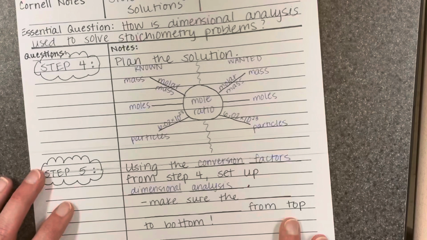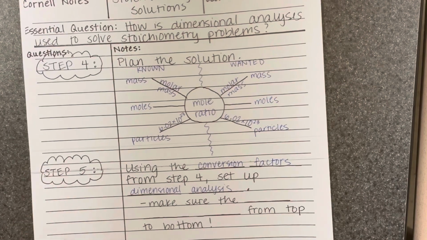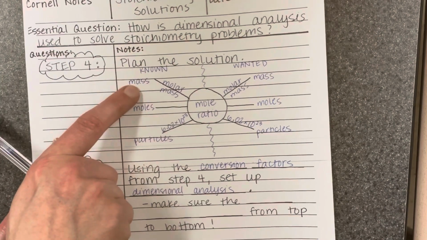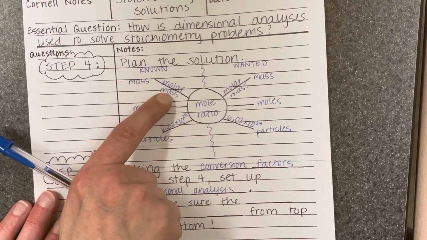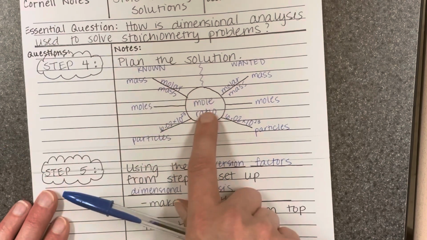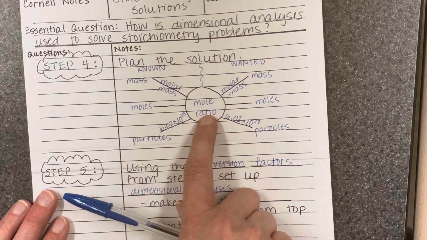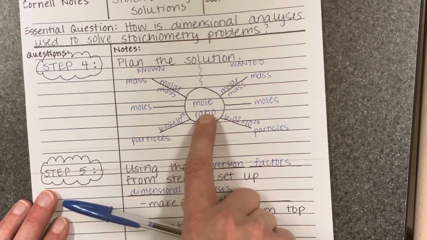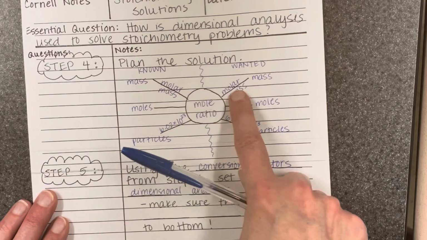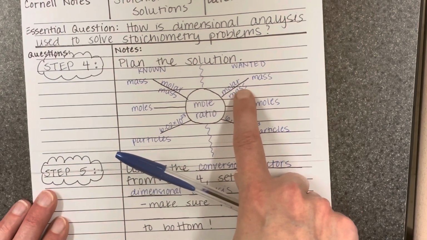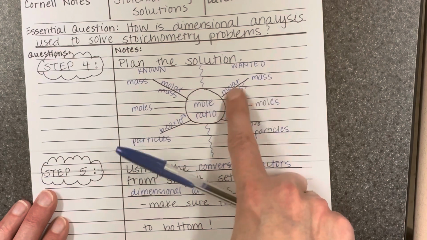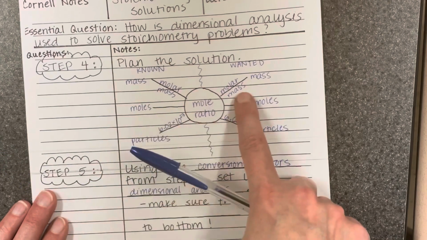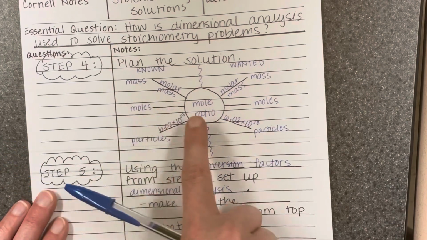For our particular problem that we're working, we were given grams of our known quantity. So we're starting off with a known amount in grams. We're going to use the molar mass first to convert it to moles. Then we're going to use the mole ratio to connect our two substances. And once I've determined how many moles of my wanted are going to be produced using the mole ratio, I'm going to use the molar mass of my wanted substance to turn it back into grams, because we were asked to find the answer in units of grams. So those are going to be the three conversion factors that we use, and that's going to be the order in which we use them.